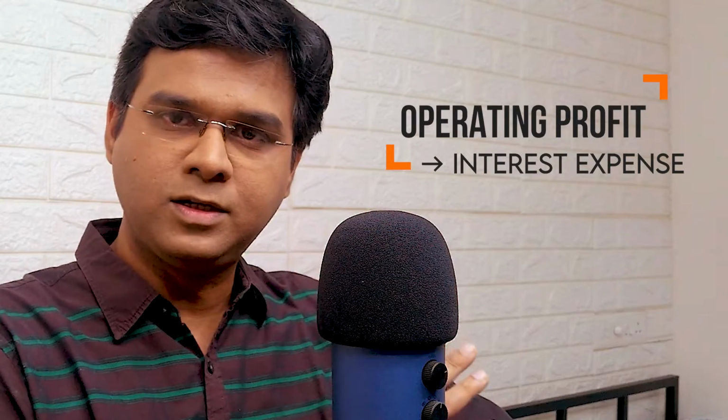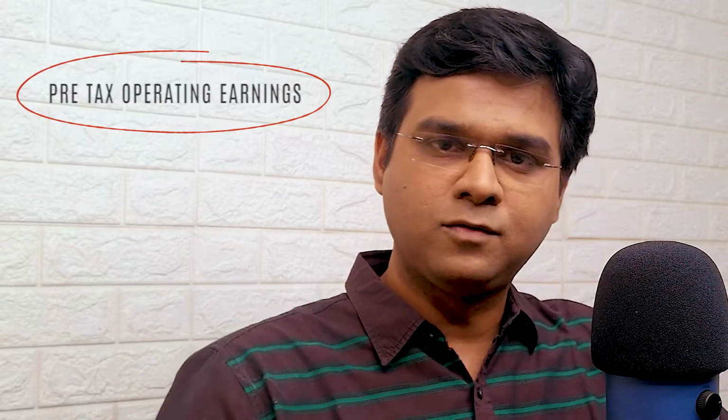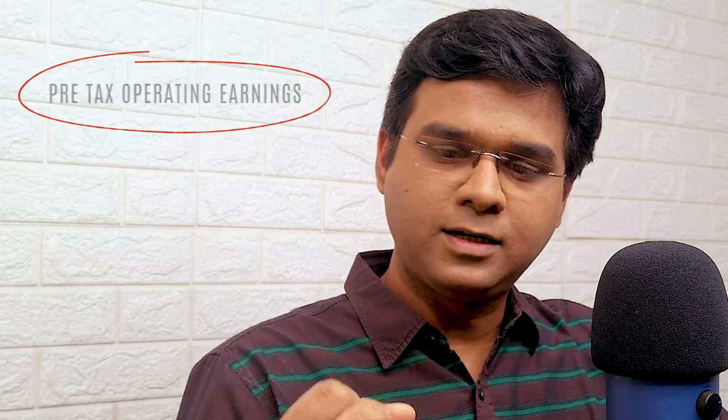In the case of VST, they don't have any liabilities, so the interest expense is zero. So out of operating profit, when you reduce the interest expense, what you are left with is the pre-tax operating earnings of the company. Tax is not deducted, and pre-tax operating earnings do not include other income. So this is the real earning power of the company, the pre-tax operating earnings.